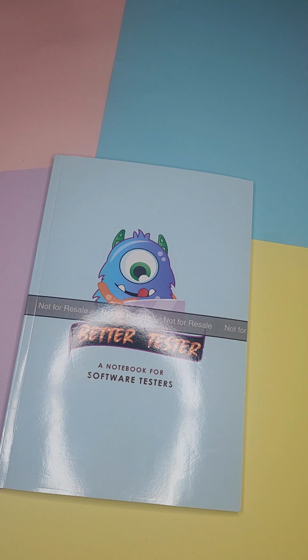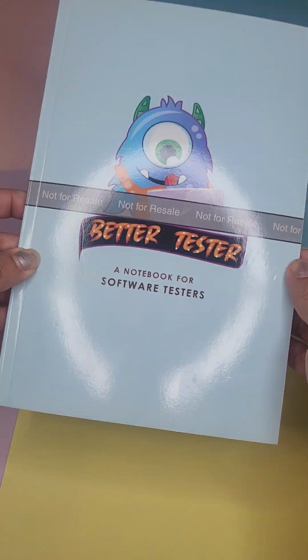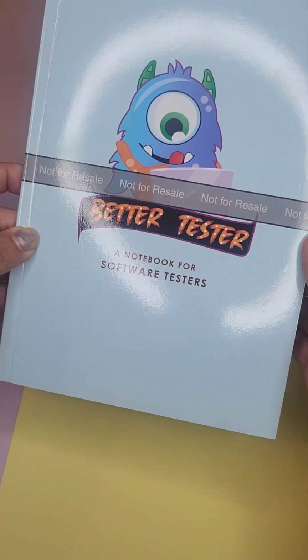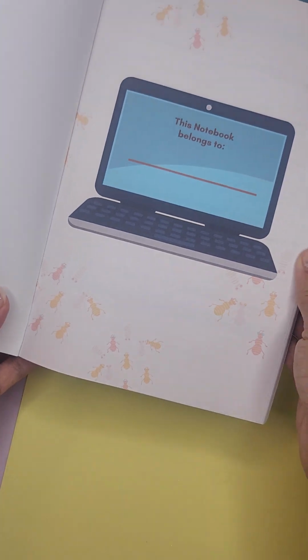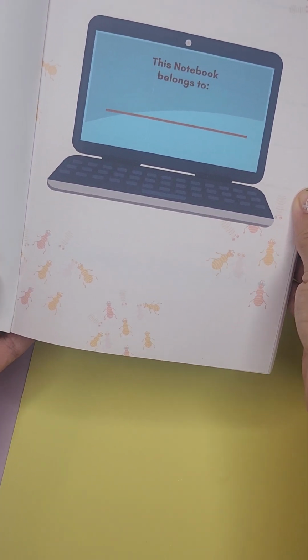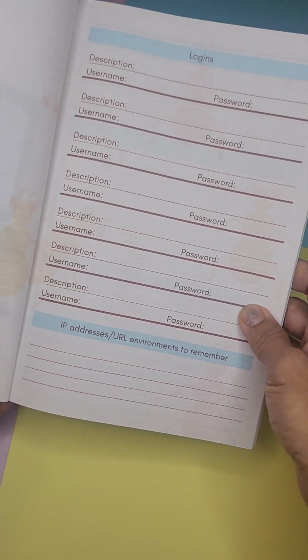Hey guys, let me show you my new QA tester notebook that I made. Ignore this. This is the proof that Amazon sends you, so it says not for resale. Obviously, when you order it, it's not gonna have that. The inside, I just put "this notebook belongs to," so you can put your name in case you lose it.